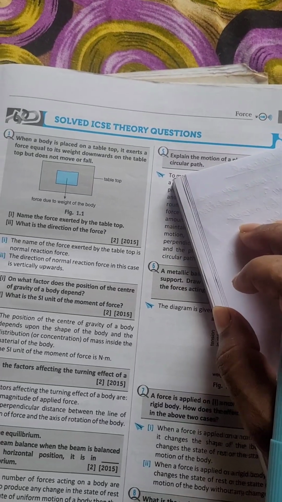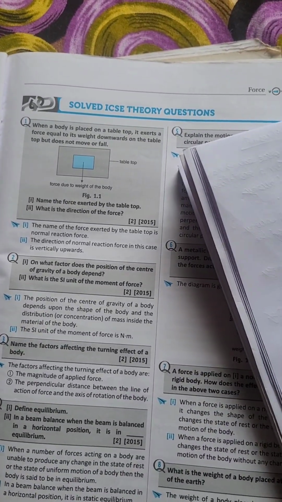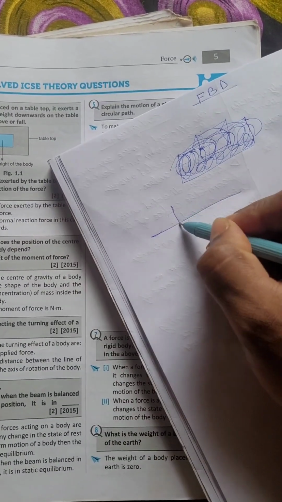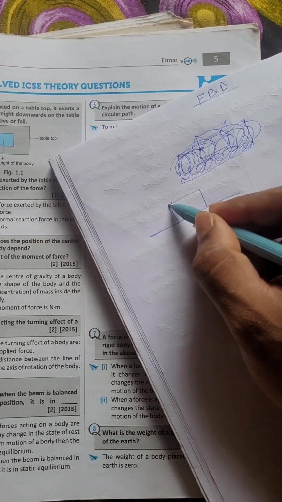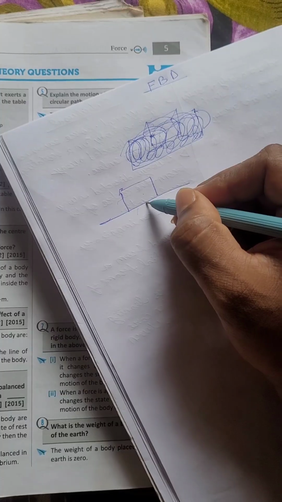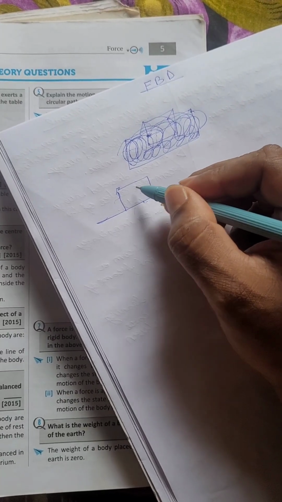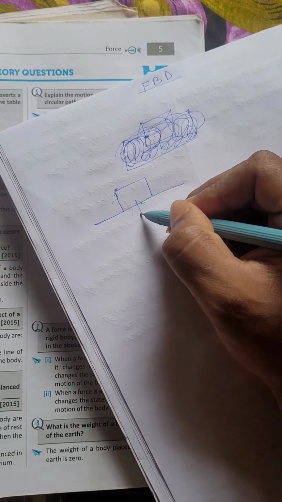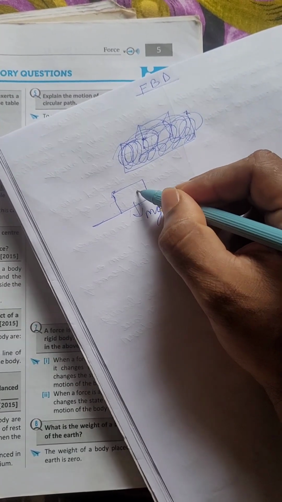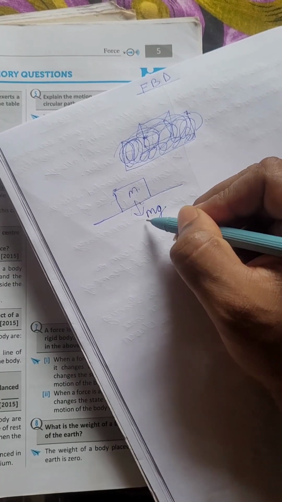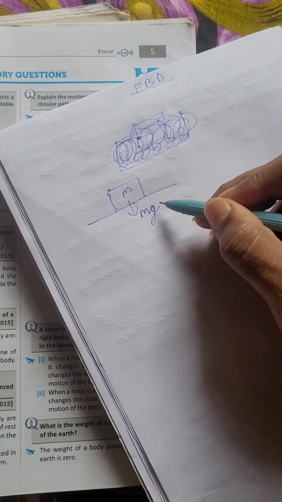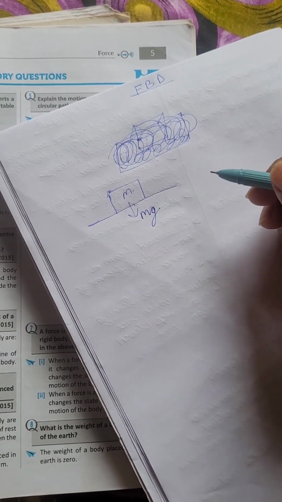Before we start solving questions, we have to understand the FBD, the free body diagram. Let it be a box or a book or anything else lying on the table. It will exert a force due to its weight. That's the gravitational force that will point downwards. That is mg, its mass multiplied by the acceleration due to gravity, as it is on the earth's surface. So we will be taking the acceleration as g.